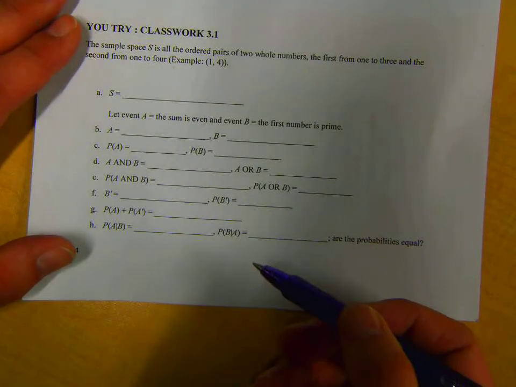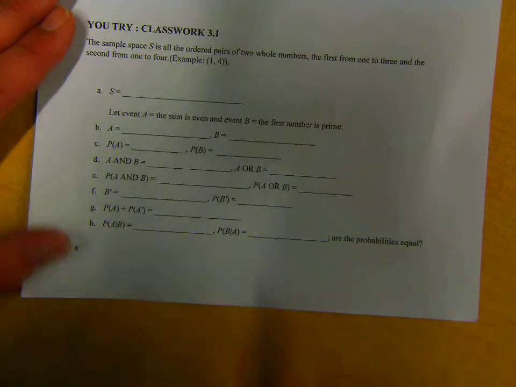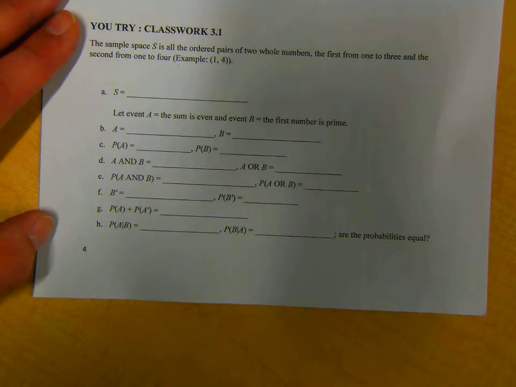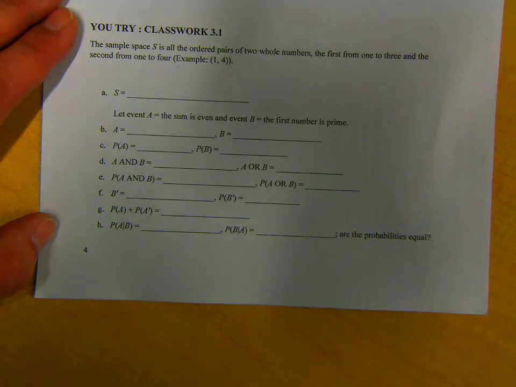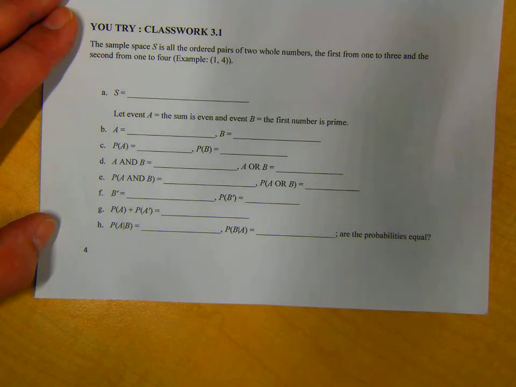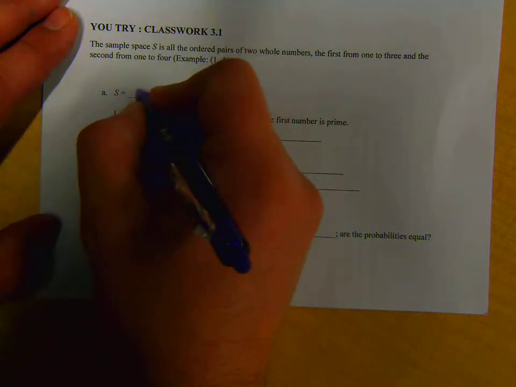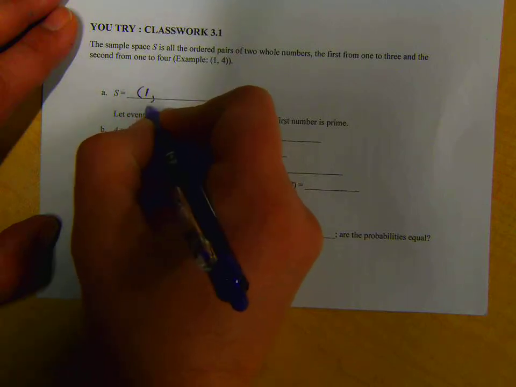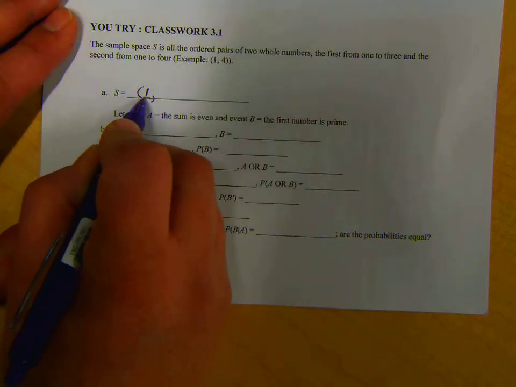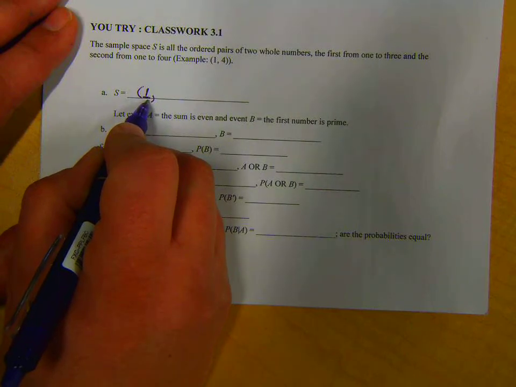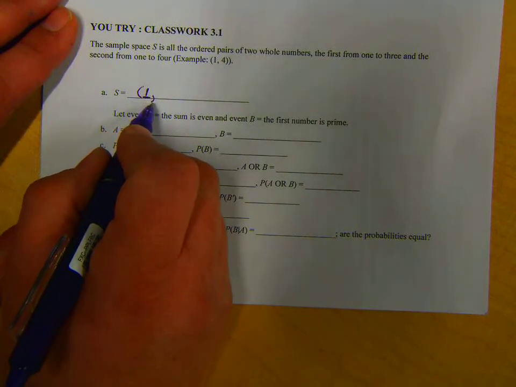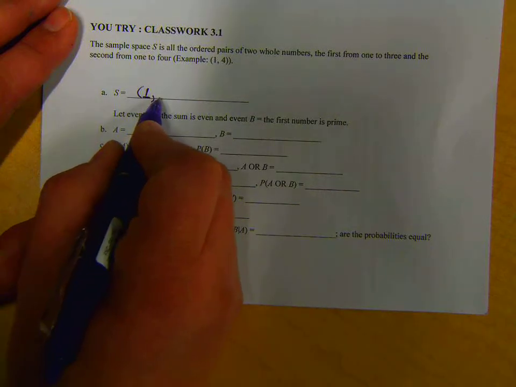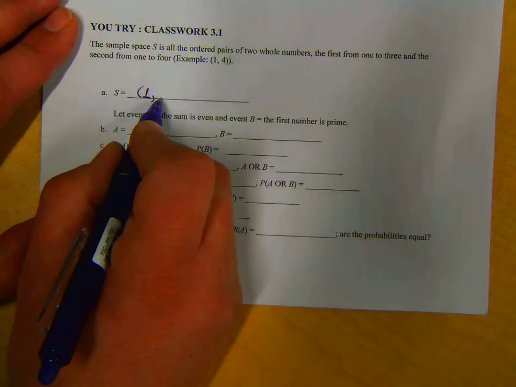All right. So let's talk about this. So we have a sample space. S is all the ordered pairs of two whole numbers. The first one from 1 to 3, and the second from 1 to 4. So the first one has to be 1 to 3, so I have choices. We are talking about ordered pairs, so all I can choose in this group is 1, 2, and 3 for the first number in the ordered pair, the X, if you want to call it an X. And then the second one I can choose from 1, 2, 3, or 4.